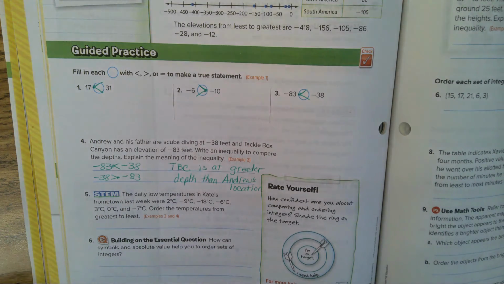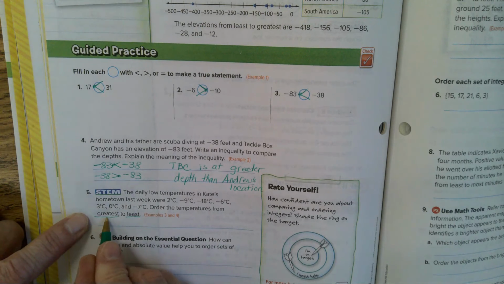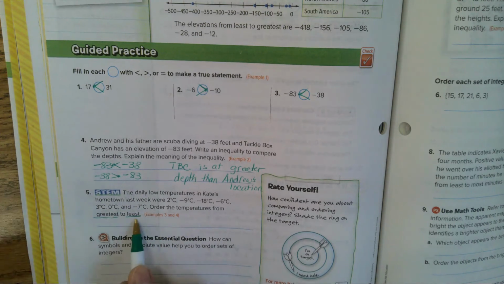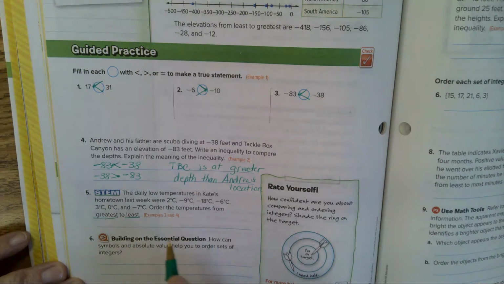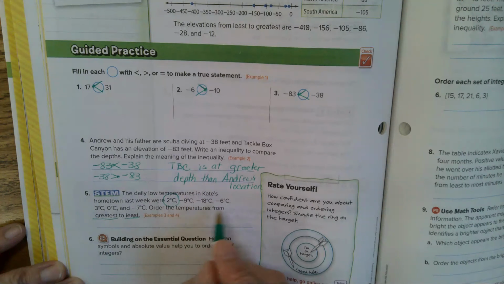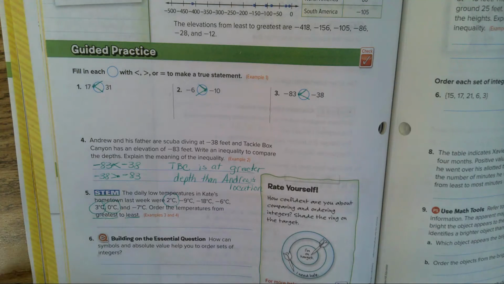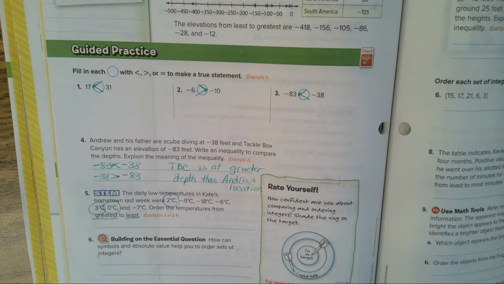Number 5. Ooh, this is a STEM problem. The daily low temperatures in Kate's hometown last week are listed. Order the temperatures, greatest to least. So we want the warmest temperature first and the coldest temperatures last. I'm going to circle all the temperatures that are not negative so I know which ones to look at. Okay, so which one is the greatest? I circled some to help me focus. Which one's the greatest temperature?